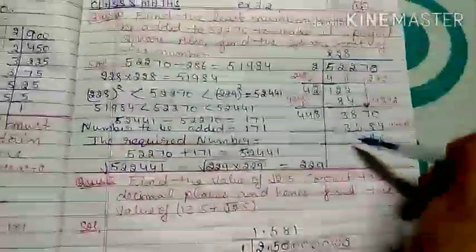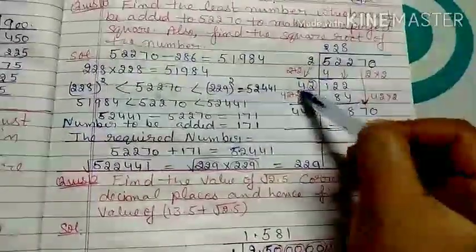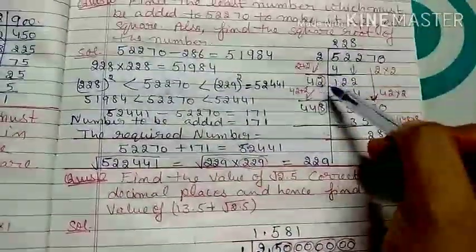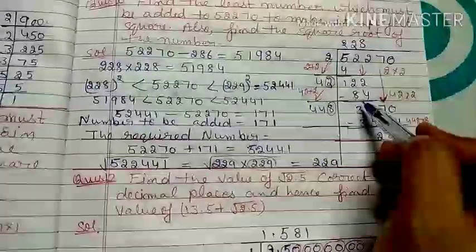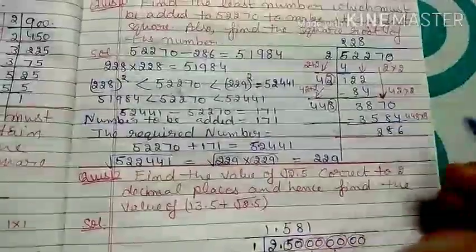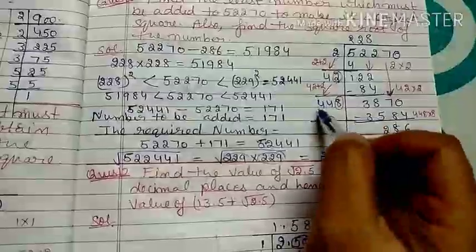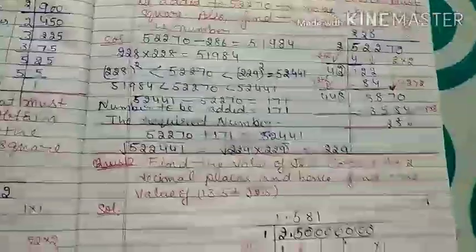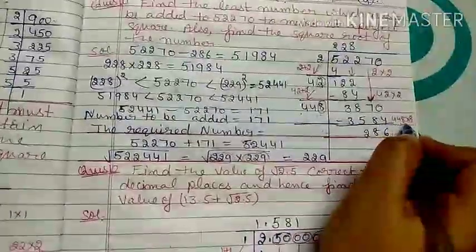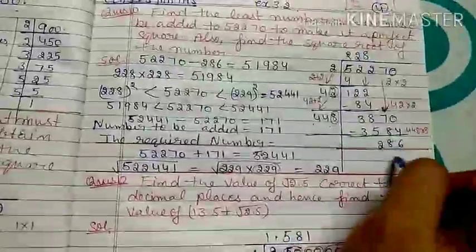The condition is the same. First you have to go with the square root division method, like 2 2s are 4, 2 plus 2 is 4, and make the space for the next divisor. We find the next number 2, because 42 multiplied by 2 gives me 84, that is less than 122. So after subtraction it gives me 38, 70 carried down. For the next divisor, the same number 42 plus 2 is added, we get 44, and make the space for the next digit, and we found that number is 8. Now when we multiply 440 into 8, we get a number less than 38 70, that gives me 286.